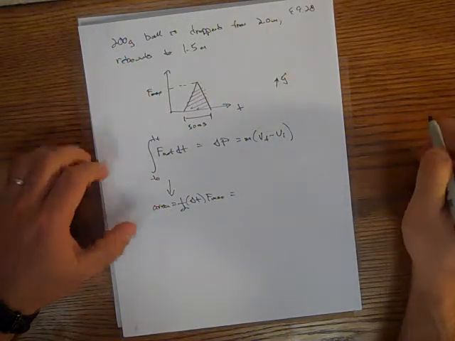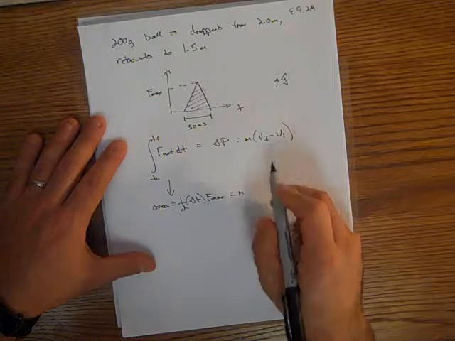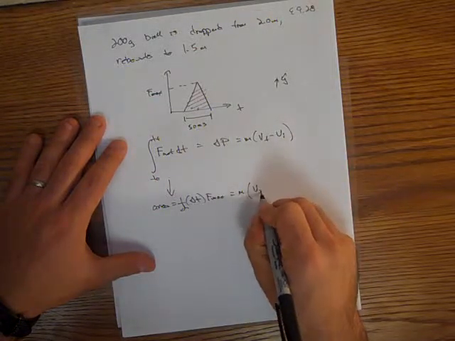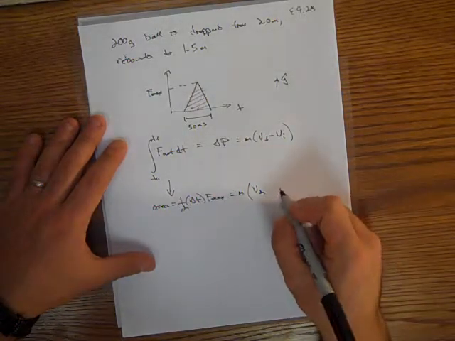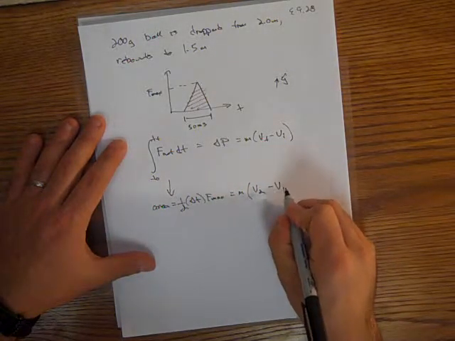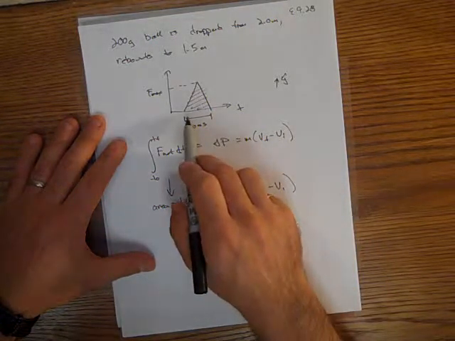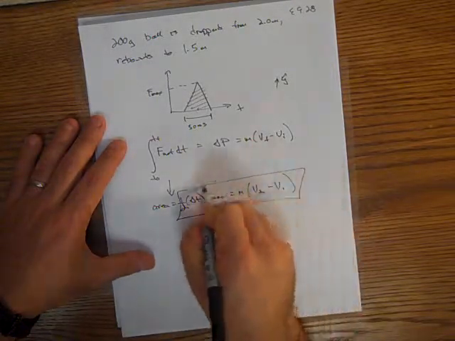Okay, that's the first thing. And then I'm actually going to rename v final and v initial, because I'm going to use kinematics to find them. So I'm going to call v final v2, the speed it leaves just after it's done with contact with the floor, minus v1, the velocity that it had just before it collides with the floor there.